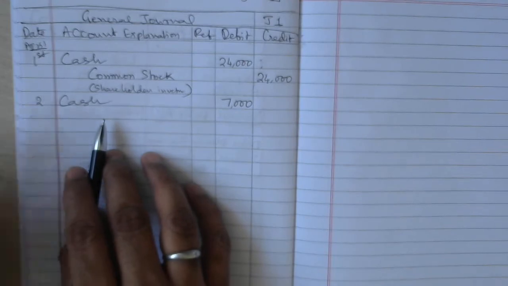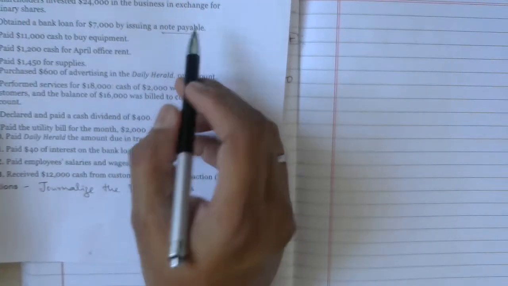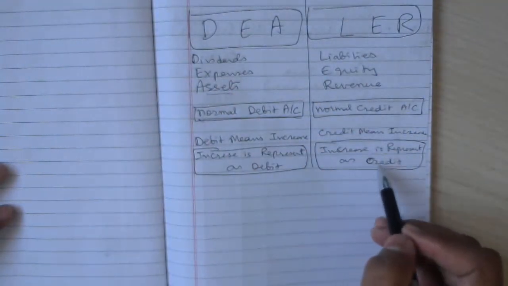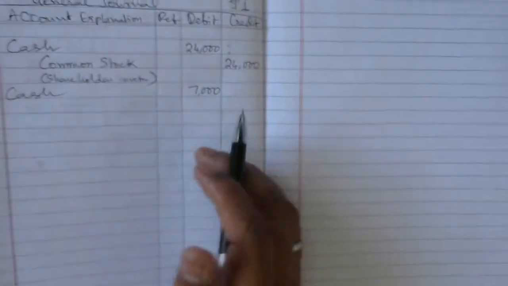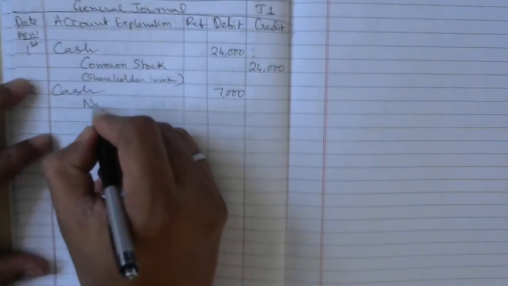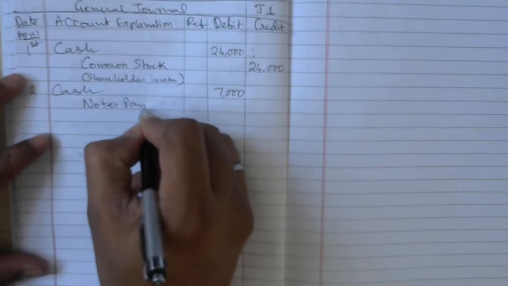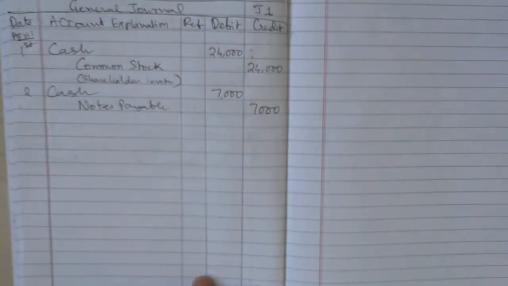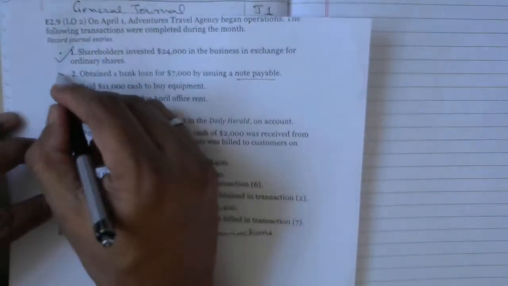Now on the other hand, here it is mentioned notes payable. Notes payable is a liability. So again you see, if it is a liability, increasing represents the credit side. Therefore here I can say notes payable and 7,000. So that is the second transaction.